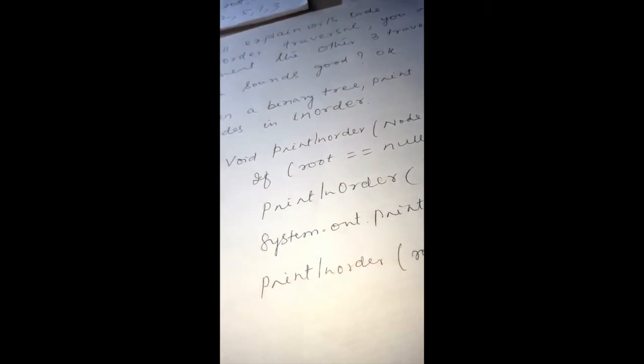I will explain the in-order traversal with code, and you will implement the other tree traversals yourself. Sounds good? Okay. Given a binary tree, print its nodes in in-order traversal.